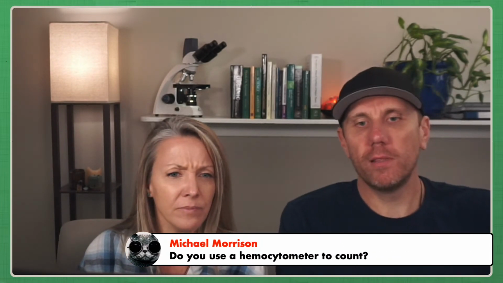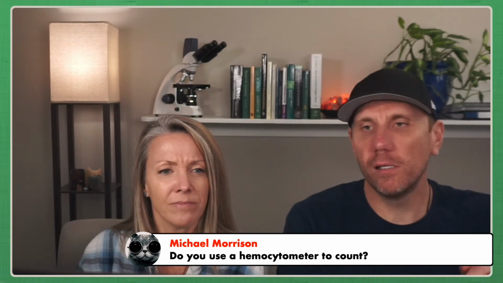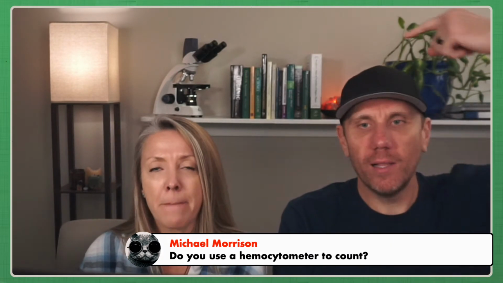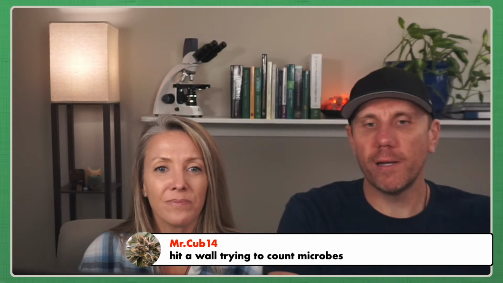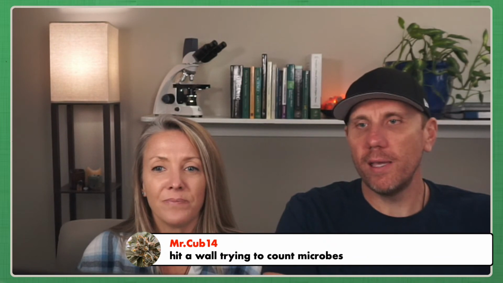I'm not sure what a hemocytometer is. Maybe break it down a little bit better in the chat. What we do is we use a compound microscope. Yep, there you go, right there. And we use the methods by Dr. Elaine Ingham for doing a quantitative, specific analysis that's quantifying very clearly what's in there, to get these numbers where we're measuring biomass. So it looks like Mr. Cub has a microscope and hit a wall trying to count microbes, which is why we're here today.